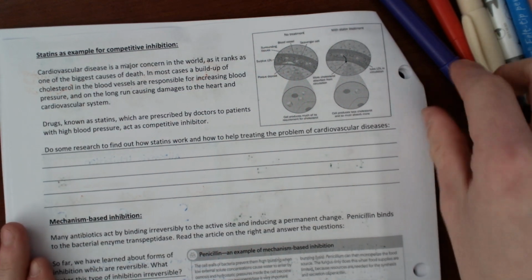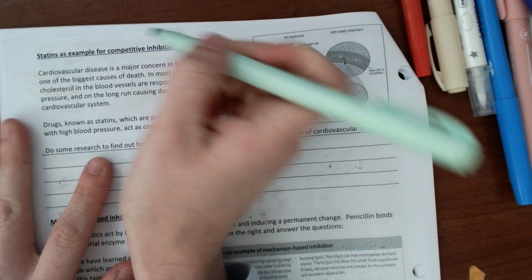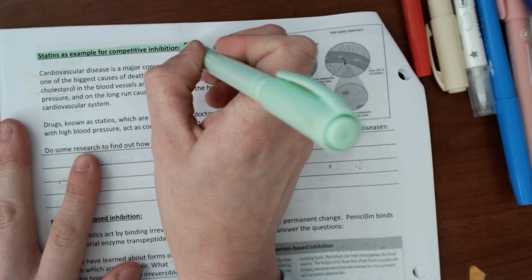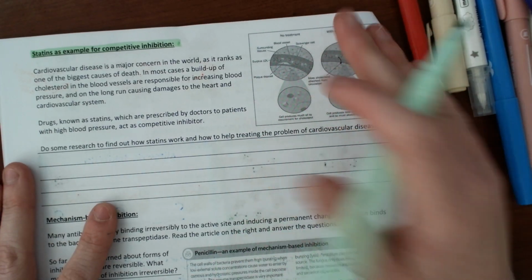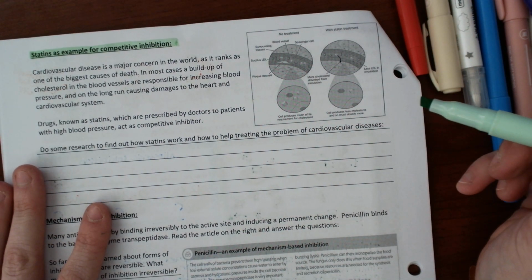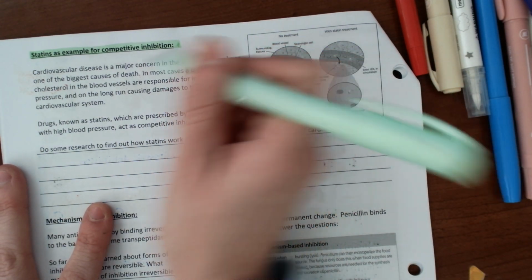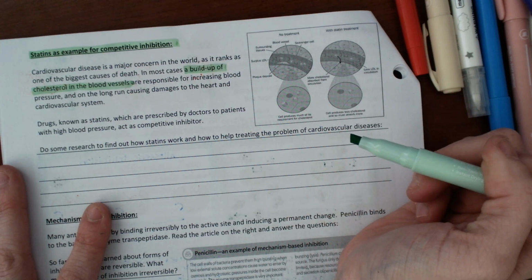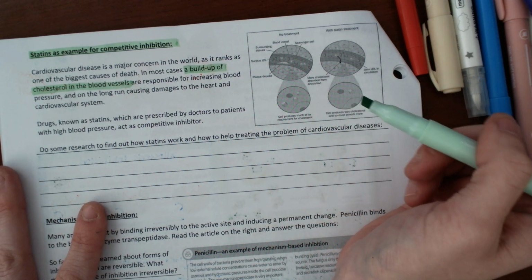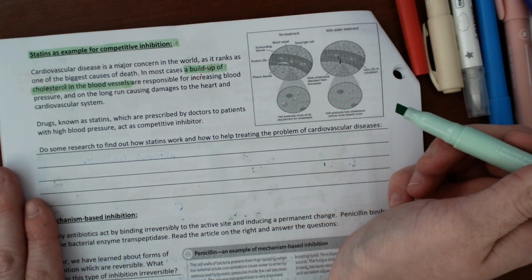Alright, so statins as an example for competitive inhibition. It's competitive inhibition, so it'll be green. Cardiovascular disease is a major concern in the world, as it ranks as one of the highest causes of death. In most cases, it's a buildup of cholesterol in the blood vessels that's responsible for increasing blood pressure and in the long run causing damage to the heart and cardiovascular system.